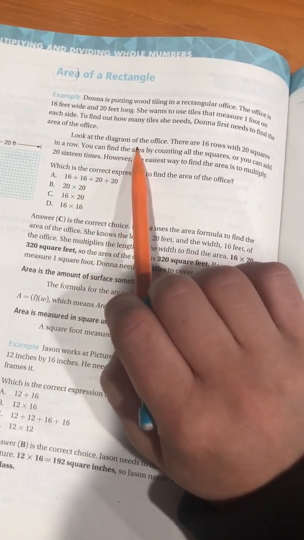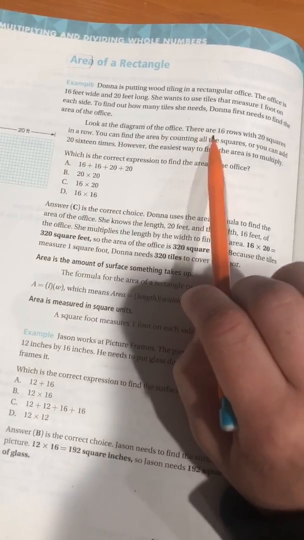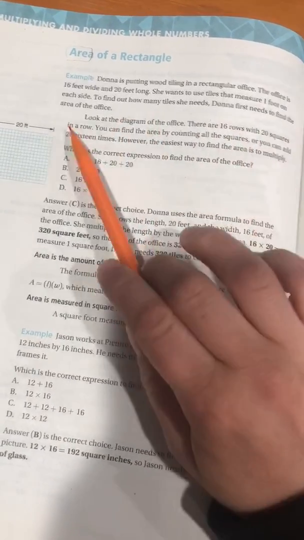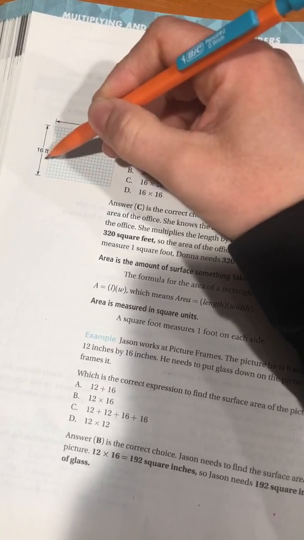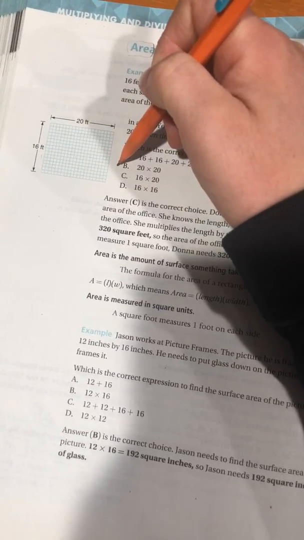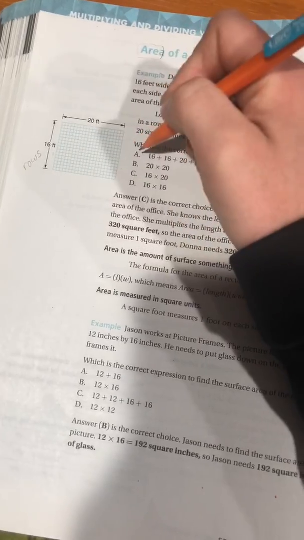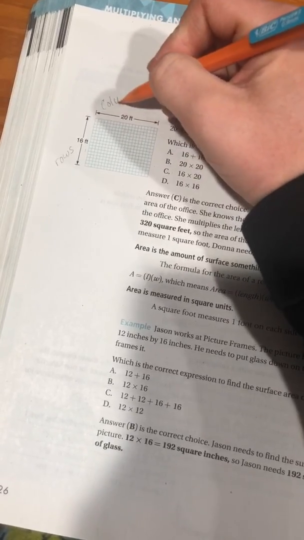Look at the diagram of the office, which is shown here. There are 16 rows and 20 squares in each row. Now remember, the rows are the ones that go from left to right. Okay? So rows go from left to right. And then from top to bottom, we call those columns.